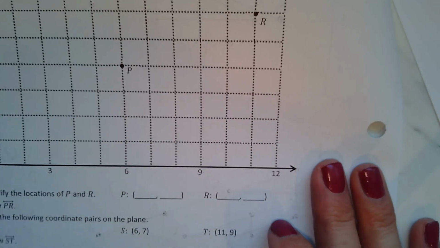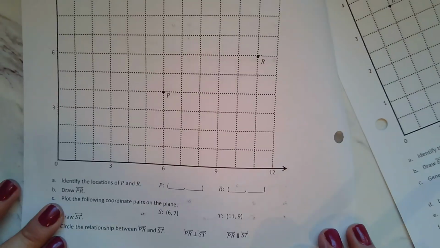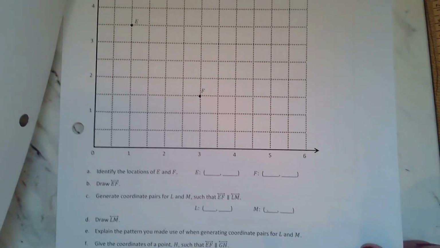Yes? All right. For problem set, you're going to use the coordinate plane below to complete the tasks, just like we did in our concept development. Problem 1. Problem 2.